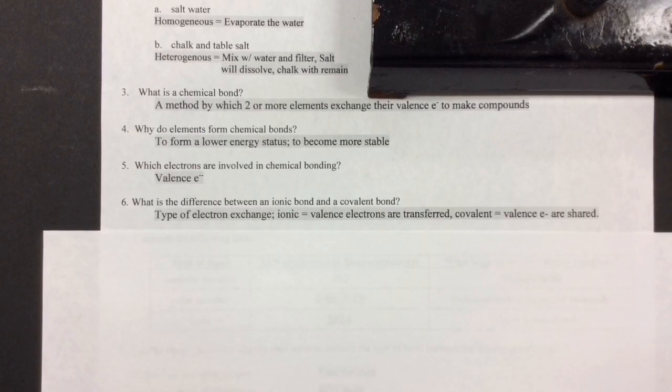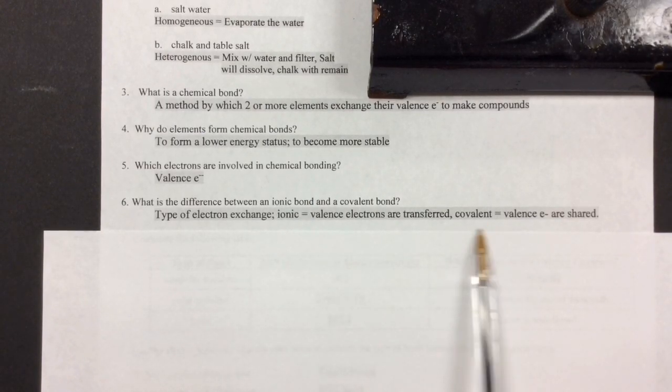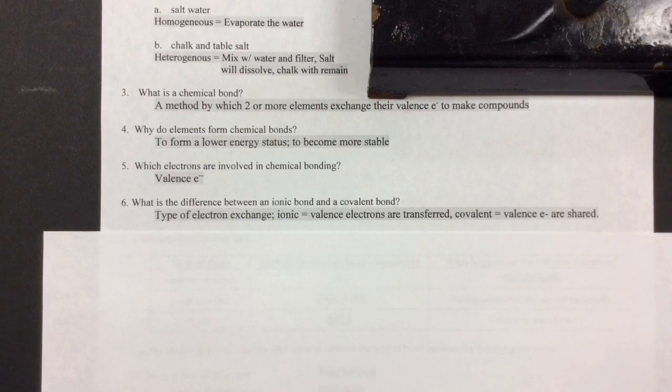What is the difference between an ionic and covalent bond? These are two types of bonds we've talked about in this unit. It's basically depending on their type of electron exchange. Ionic bonds are transferred between two elements, and then covalent bonds are going to be shared between those two elements.